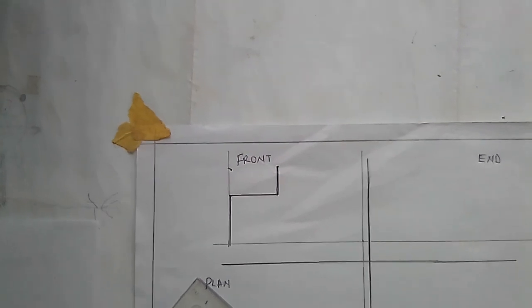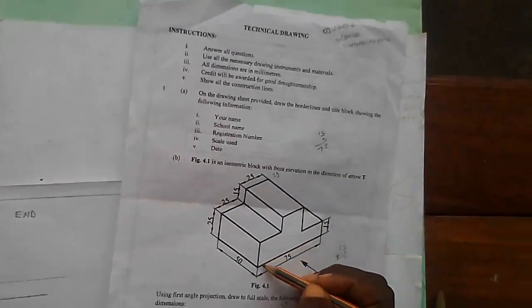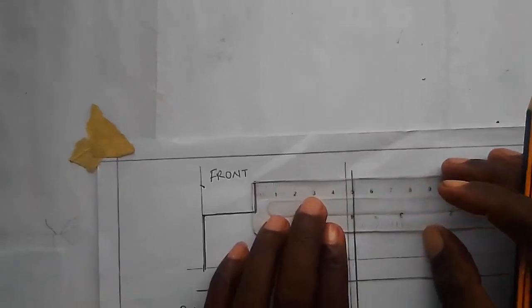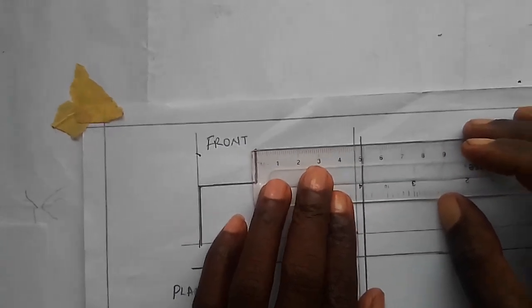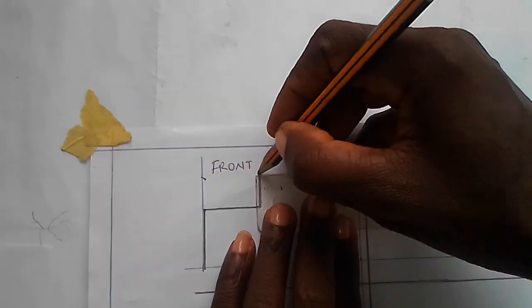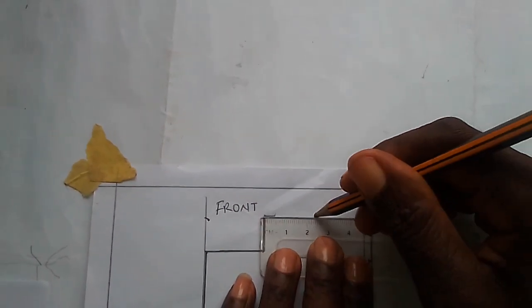Okay. And the next thing is this side, which is this place here now. I've been able to draw this side, this side, this side, which is also 25 millimeter. So I'll measure 25 millimeter. So you place it here and draw. Just draw your line. That's 25 millimeter.